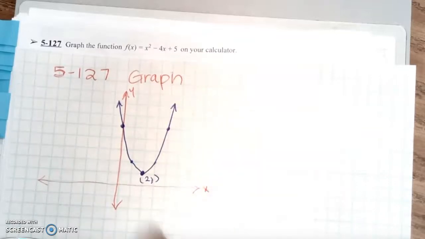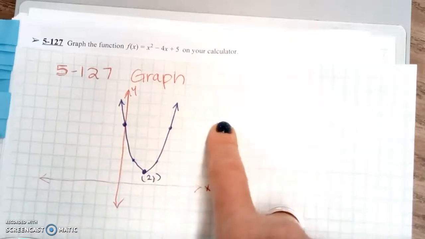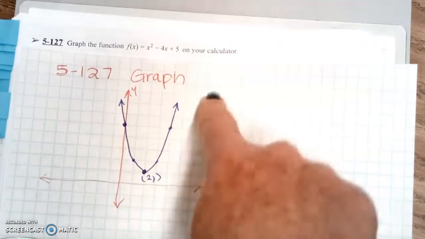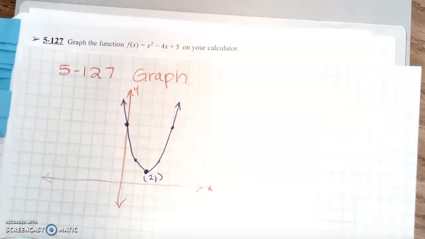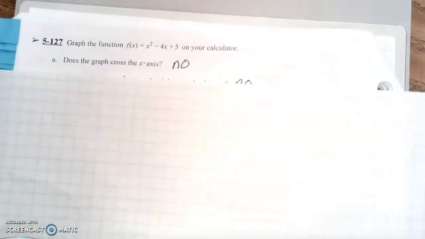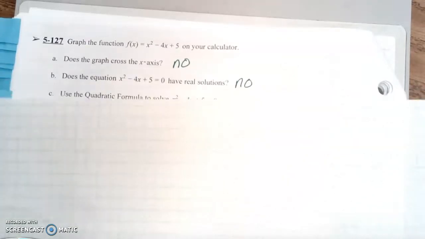Why? Because usually parabolas cross the x-axis in either two places, or one place if it just bounces off and has its vertex on the x-axis. Okay? So for question A, it says, does the graph cross the x-axis? We're going to say no.